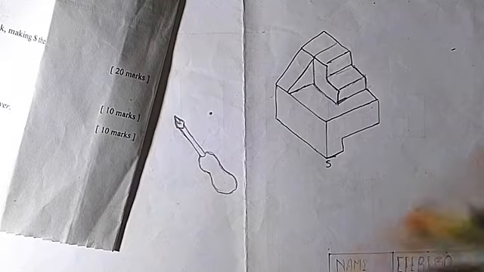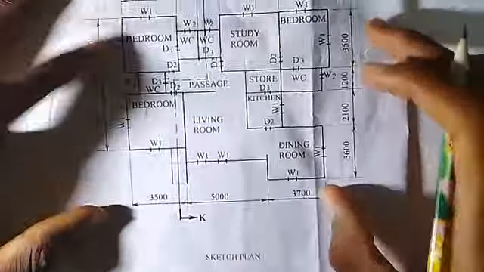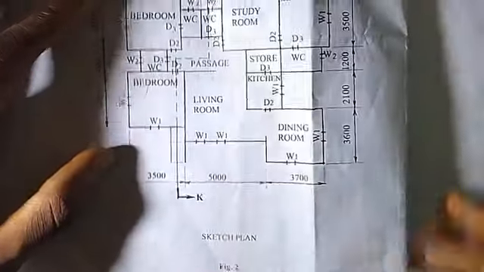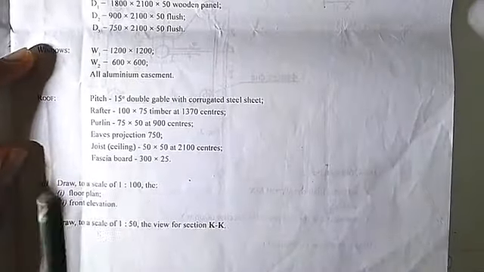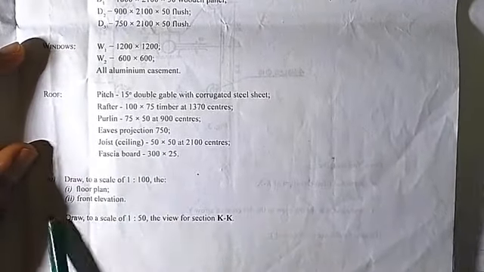In my next video, I'll be dropping how to draw the building, the floor plan. So now I'll be teaching you using this that we are given. We'll draw the floor plan, the sketch plan. After doing the sketch, in another video we'll draw the front elevation. After the front elevation, we'll draw the section, we'll section the building.